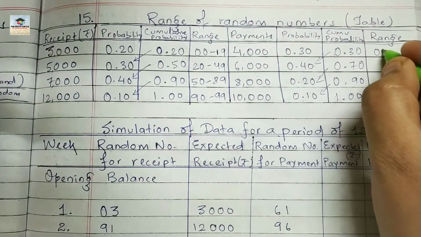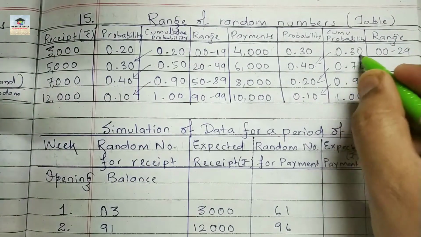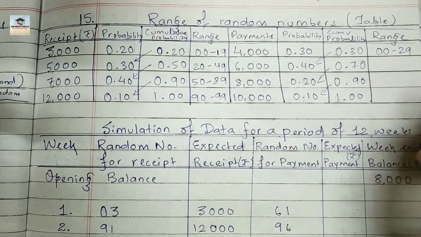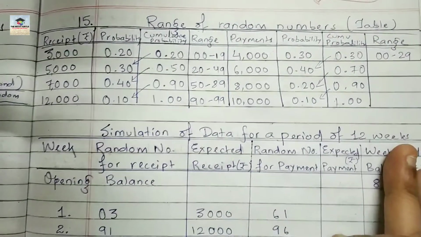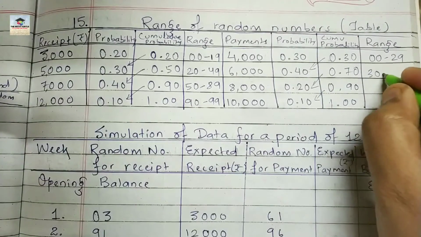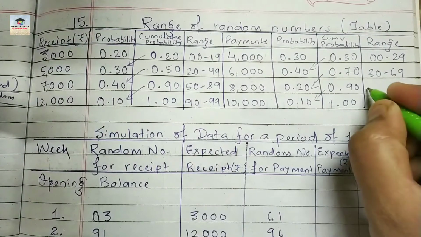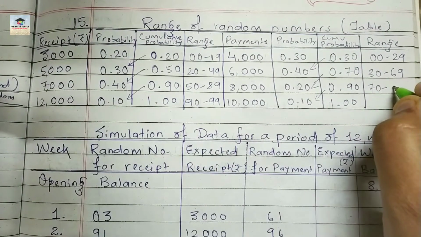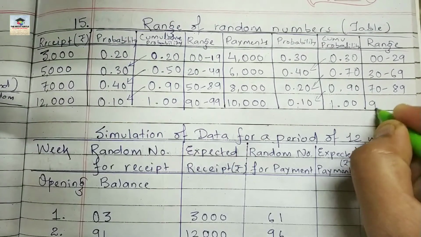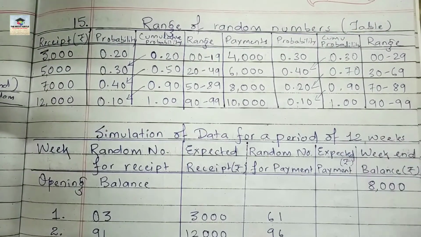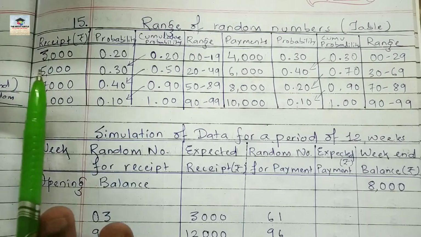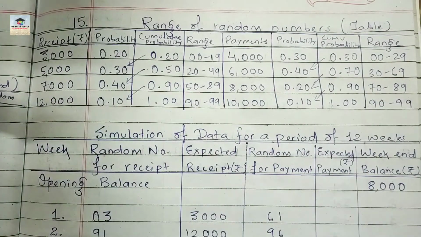So इसका range क्या हो जाएगा? 00 to 29. 30 है, so -1, 29. Then it will be what? 30 to 69. Then again 70 to 89. Then this will be what? 90 to 99. So we got the range for the receipts and also for payments.